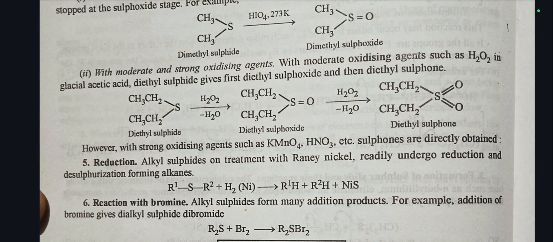Alkyl sulfides on treating with Raney nickel readily undergo reduction and desulfurization to form alkanes. R1SR2 plus Raney Ni gives R1H plus R2H plus NiS. Reduction takes place here. Reaction with bromine: alkyl sulfides form many addition products.